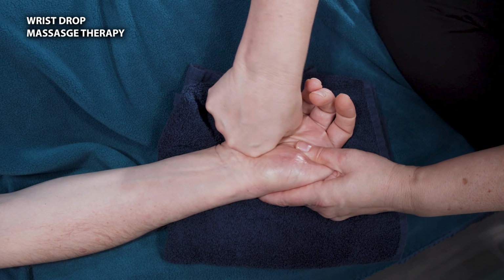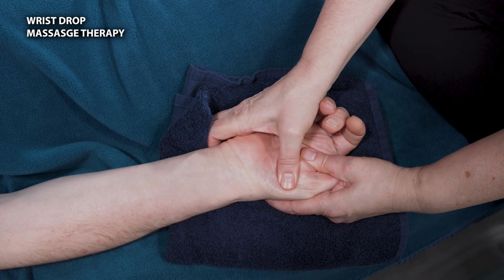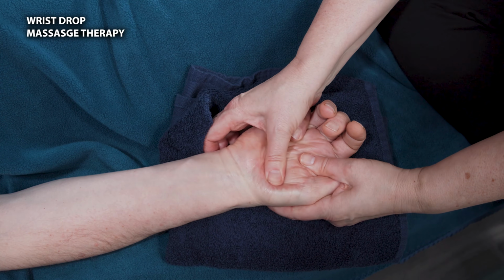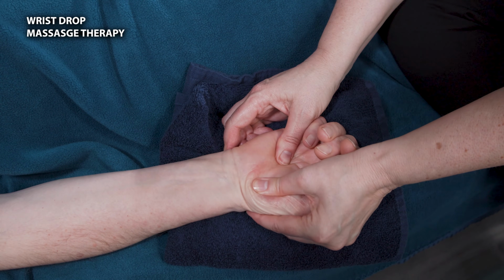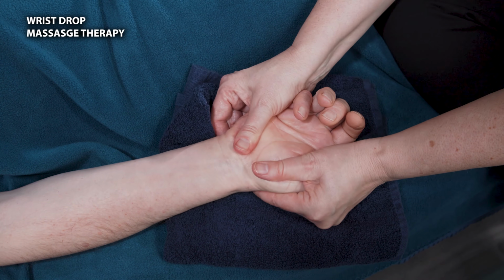If the client's doing lots of manual work before they develop their wrist drop, then you might need to use your knuckles rather than your thumb, because even though there's currently no control over this area, you'll still have that muscle built up from before they developed the wrist drop.